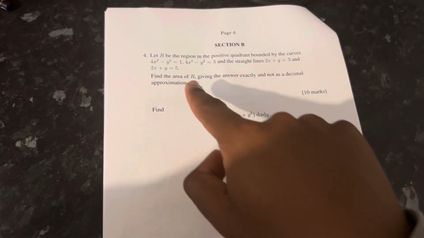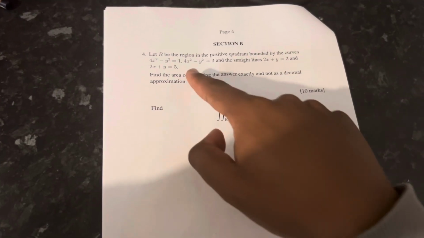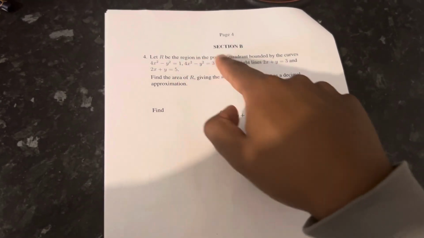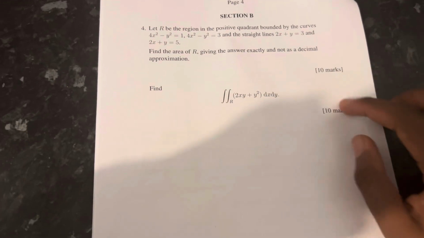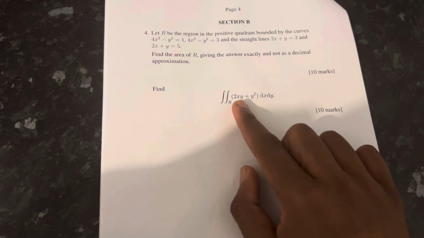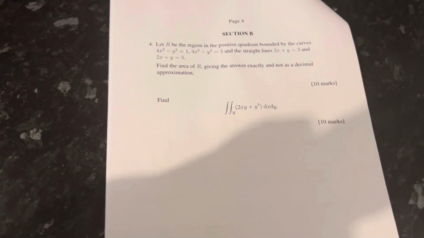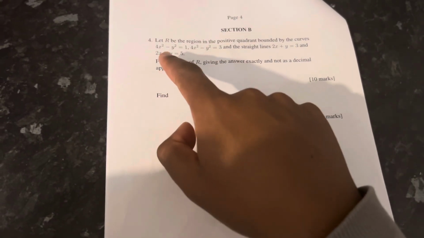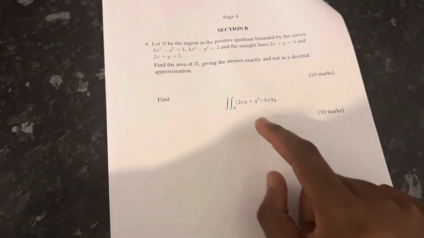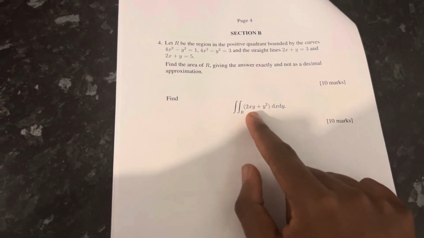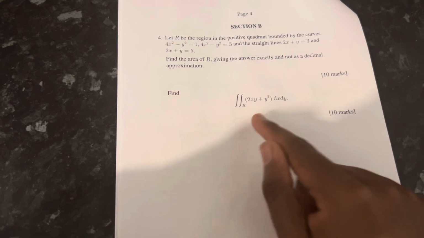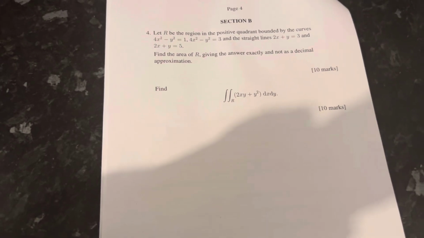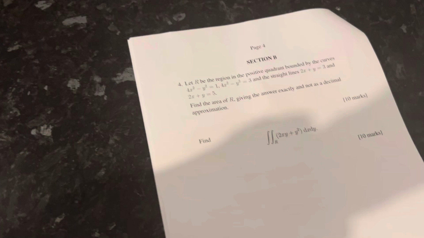So your limits become 1 and 3 and 3 and 5. So yeah, that was interesting. I believe in the end, if you rearrange it, if you do have u as 4x squared minus y squared and v as 2x plus y, you get v squared minus u all over 2, I think. That sounds right from what I remember, yeah.